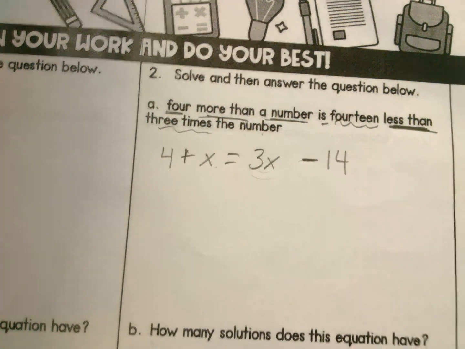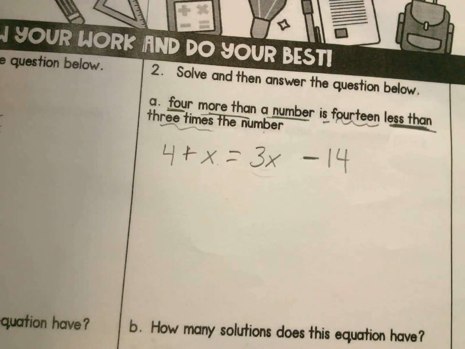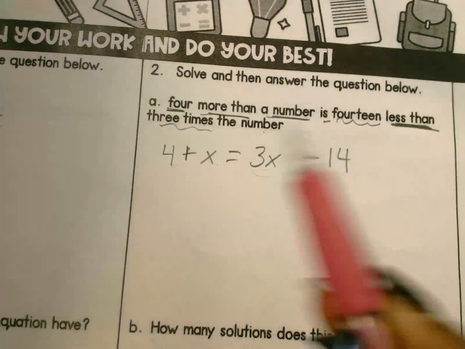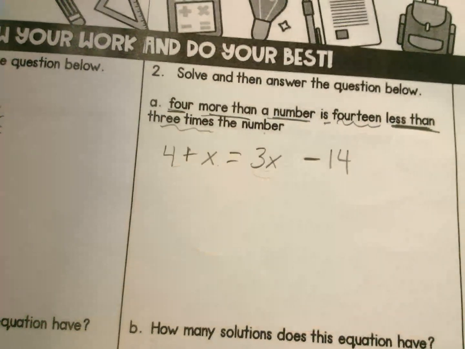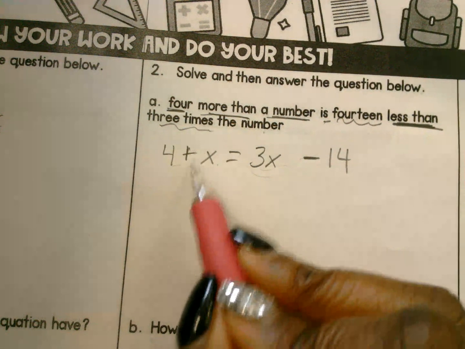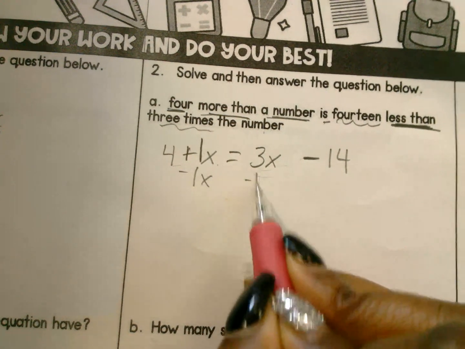So now we're going to solve this equation. First is distributive property. We don't have distributive property on either side. Sit up. Now we're going to combine like terms. We can't combine these, nor can we combine those. So now we're going to move the variables to the same side. I'm going to move the smaller 1x to the other side by subtracting 1x from both sides.